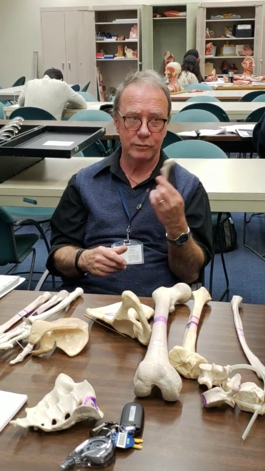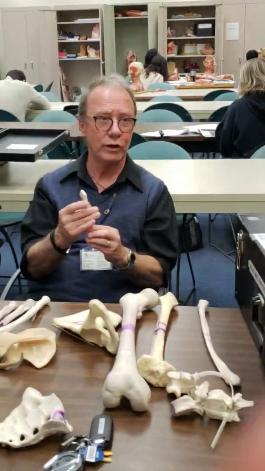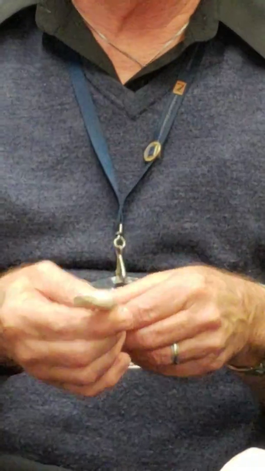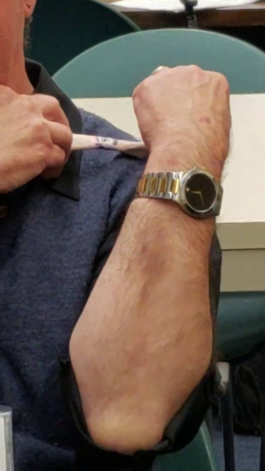3 landmarks, 3 parts. This is your conoid tubercle. Conoid tubercle. This has to be on the bottom. All right. So now, with everything lined up, this is your left clavicle. Sternal end in, acromial end facing out, bump on the bottom, left clavicle.